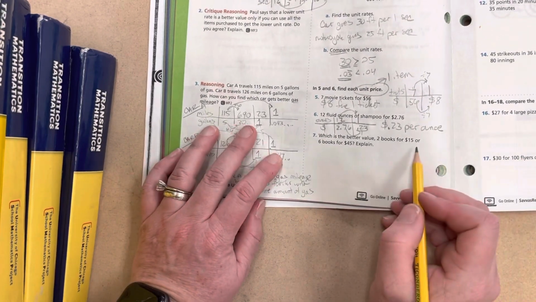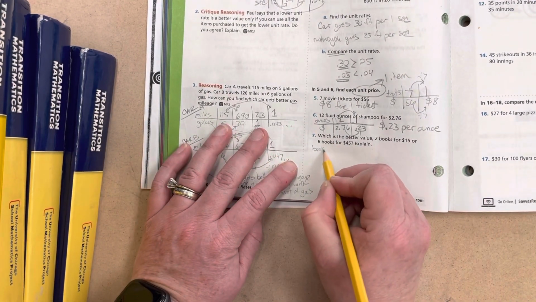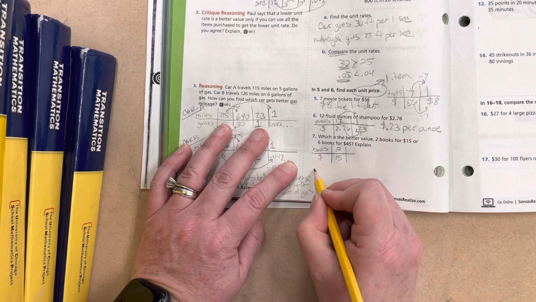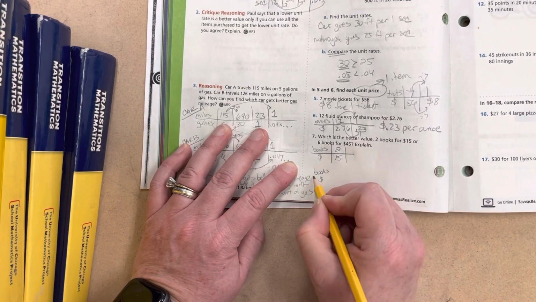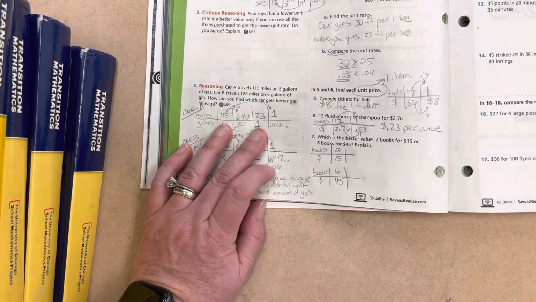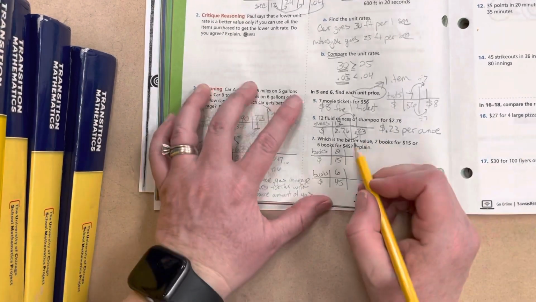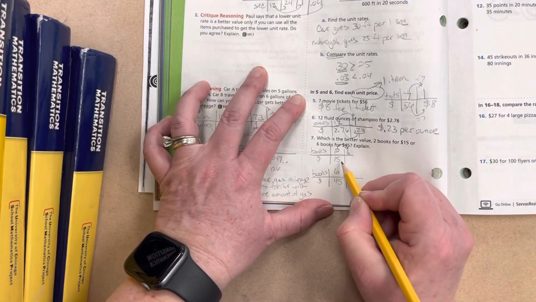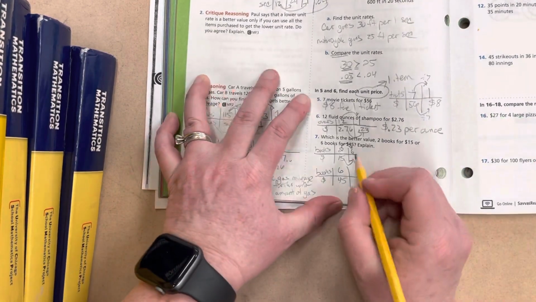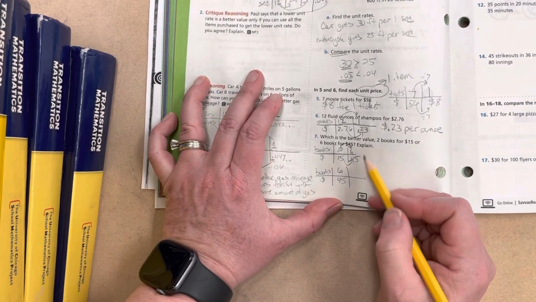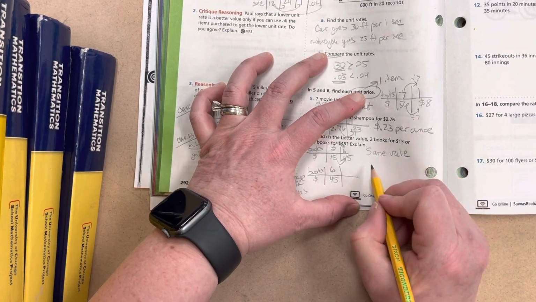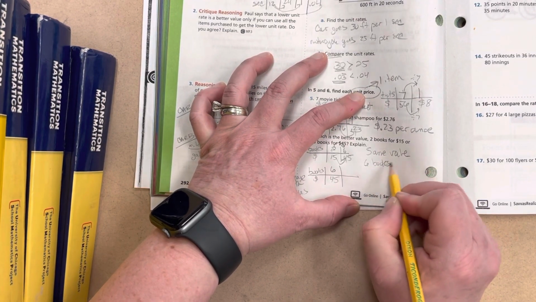Next, better value. So I have books and dollars. 2 books for $15. And then I have books for dollars. 6 books for $45. Well, I guess I'm going to get an equal number of books by multiplying by 3 and multiplying by 3. 15 times 3 is 45. Ooh, look at that. Which is the better value? They're the same value.